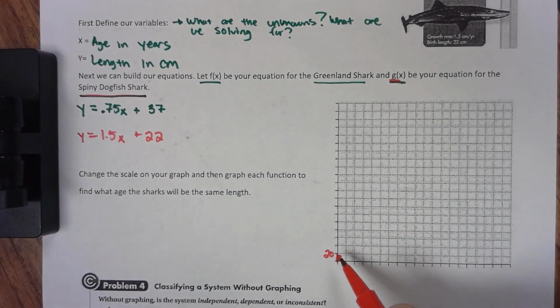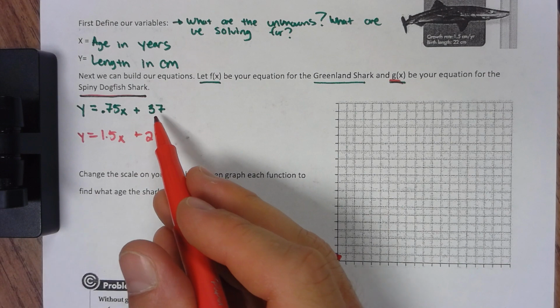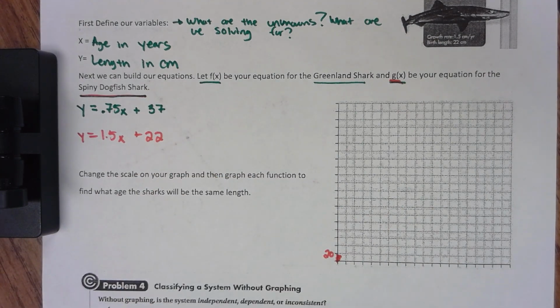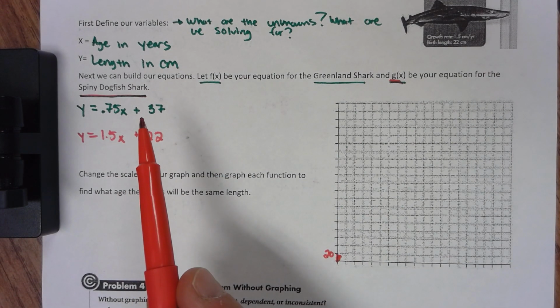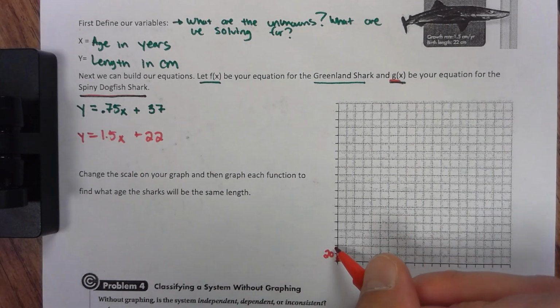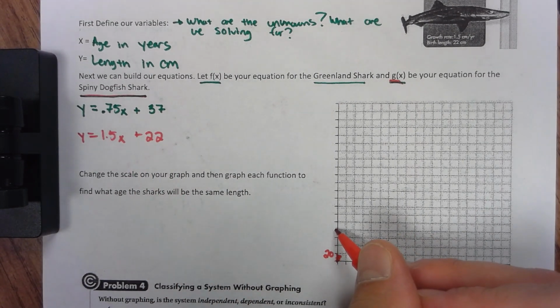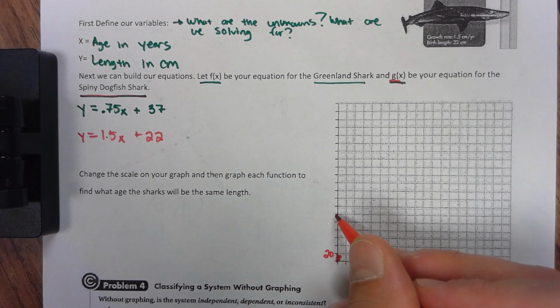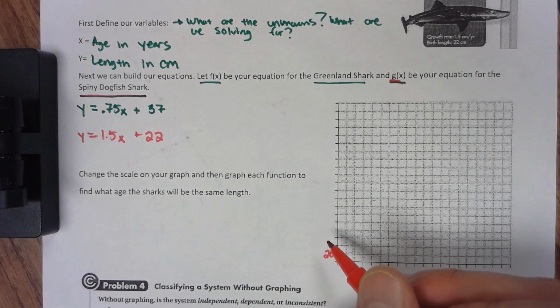Then I'm wondering if I go up by 2s, I don't know how far up I want to get to, but I want to make sure I can find where these intersect. So I want to make sure I probably get up to like 60. So 22, 24, 26, 28, 30. I don't think it's going to work. Let's go by 4s. I think that might be a little bit better here.